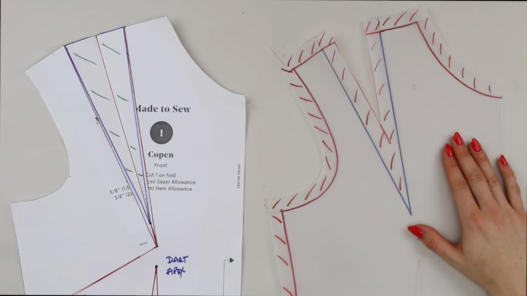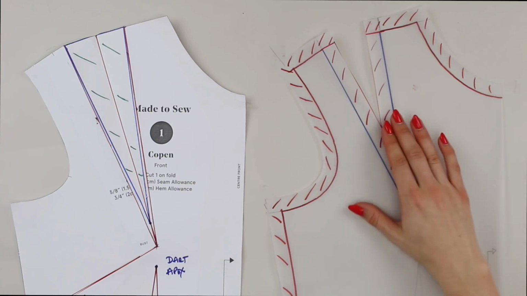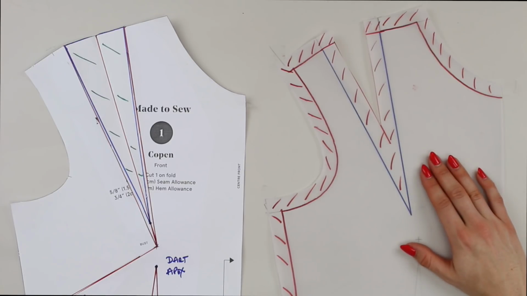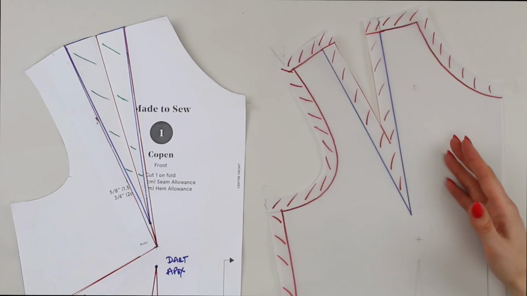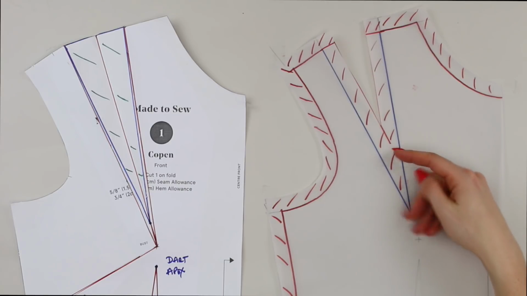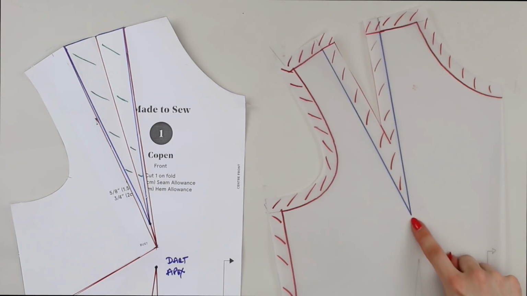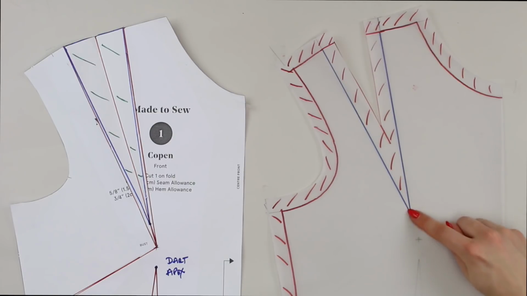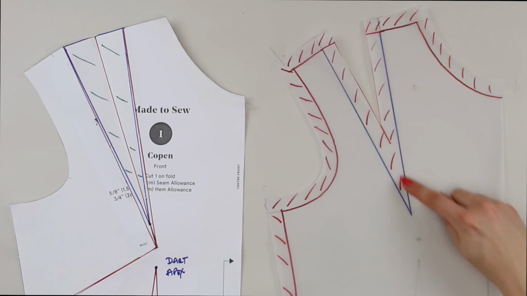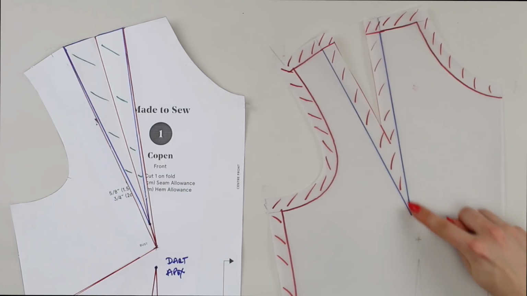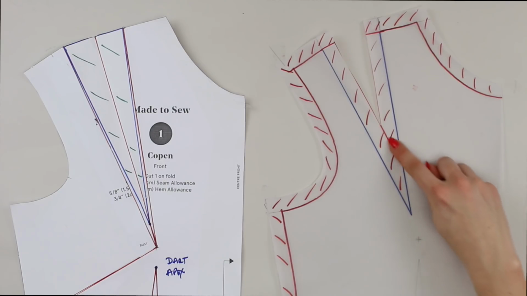Now, one thing to point out here is that by completing this cutaway technique at this pattern cutting stage, it doesn't give you much leeway to amend the position of the dart or the position of the dart point. I would be able to bring this back slightly if I decided that it was too close to my bust apex, because I've got a little bit of room to play with here.